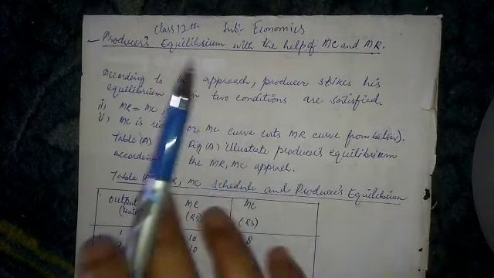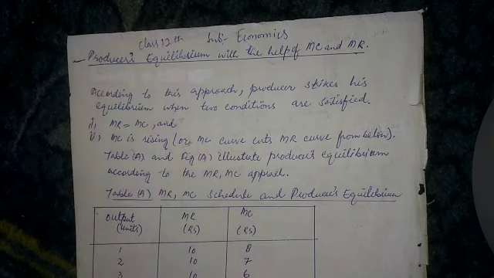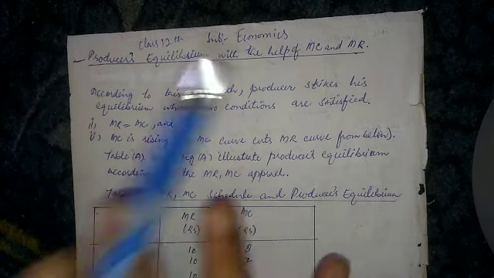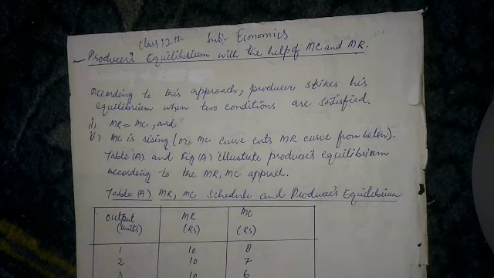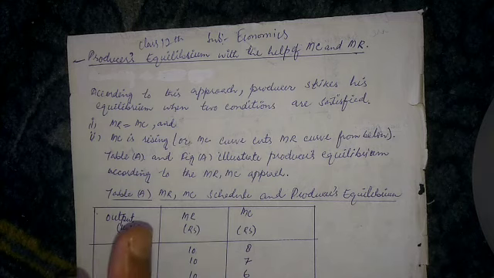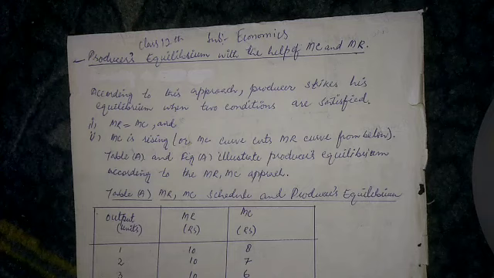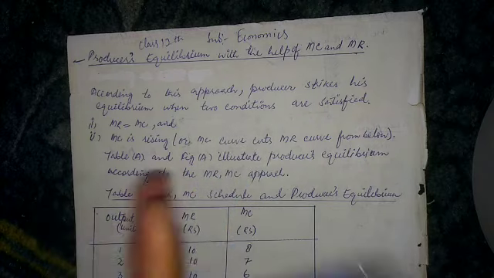Our today's topic is producer's equilibrium with the help of the marginal cost and marginal revenue approach. According to this approach, the producer strikes his equilibrium when two conditions are satisfied. Number one, marginal revenue is equal to marginal cost, and number two, marginal cost is rising. So these are the two conditions that need to be satisfied. Number one is MR equals MC, and number two, MC is rising, or the MC curve cuts the MR curve from below. I will show you that later in the diagram.